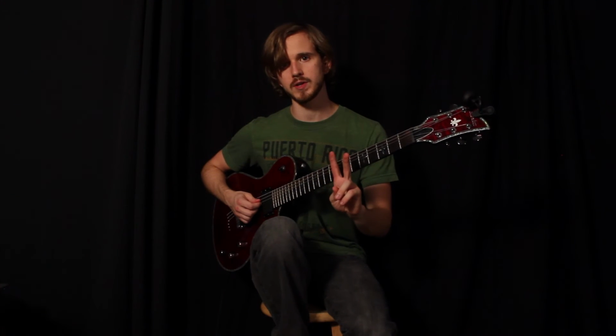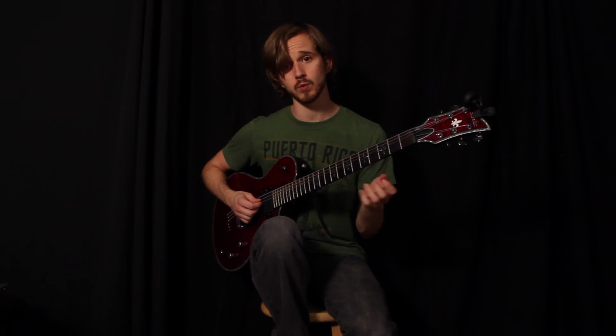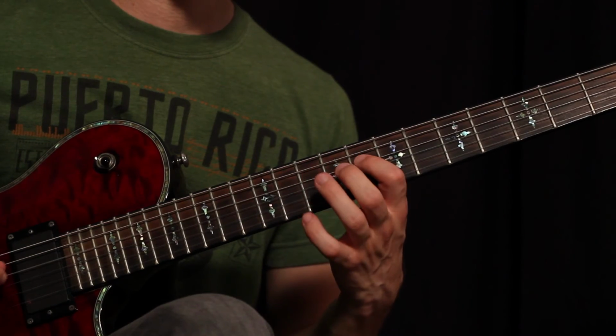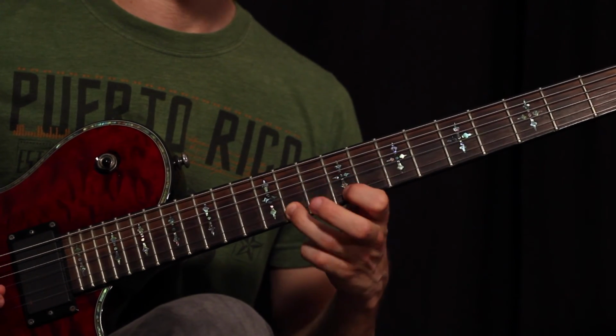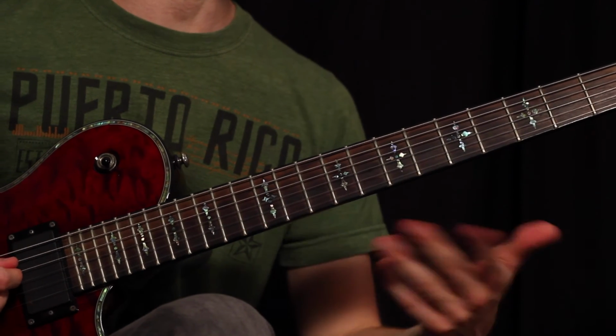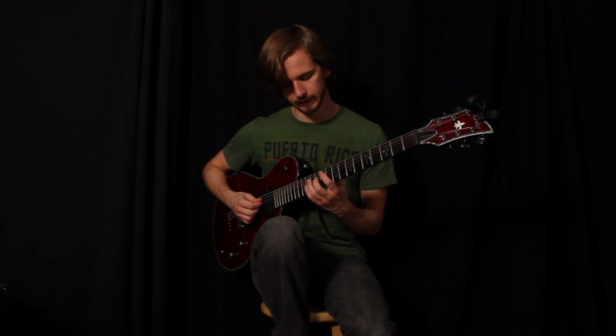At this point, there are 2 different licks that they play here. The first one repeats the riff. It goes like this. And it leads back into the solo again. The second one ends it, and it goes like this.